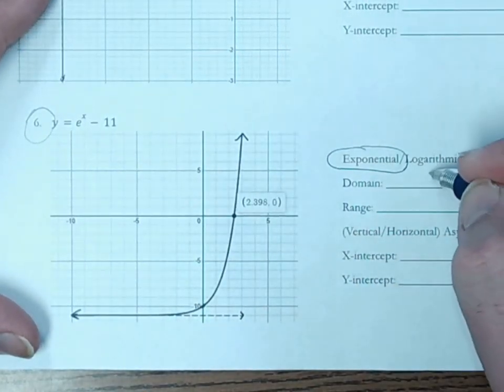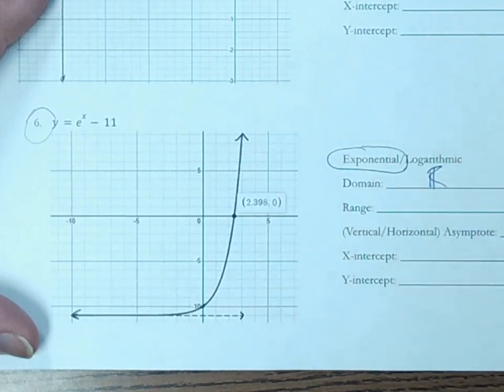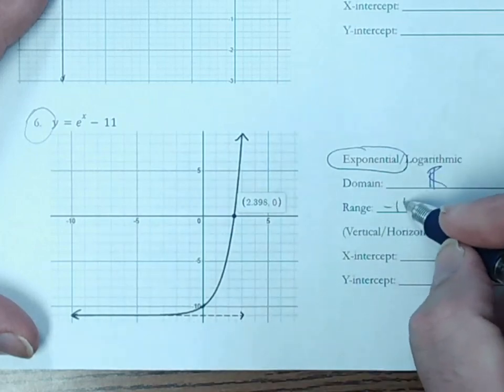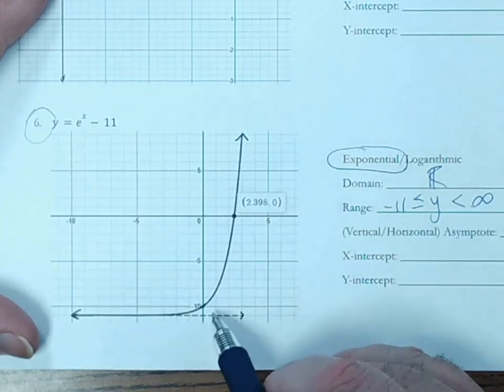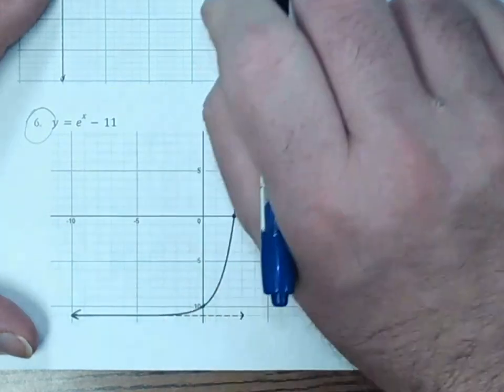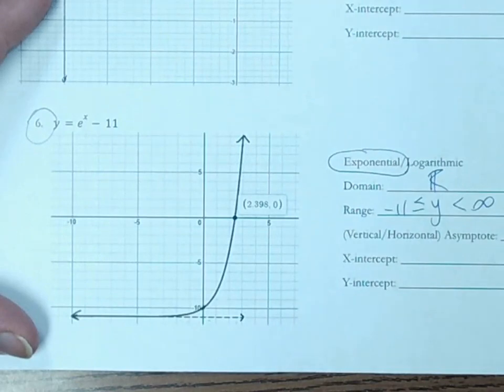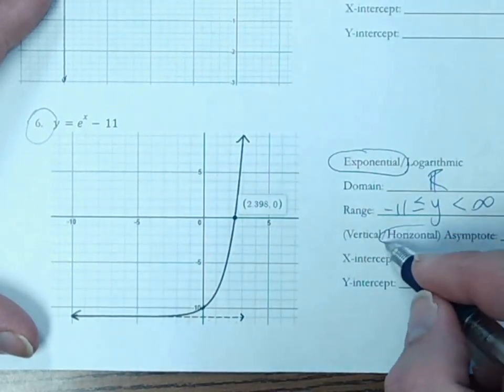The domain of all exponentials is all real numbers. The range will start down here at the horizontal asymptote, which is at -11. It will be less than or equal to y, and then less than infinity, because if you go up, notice the arrow pointing up forever. And yes, I did mention this is a horizontal asymptote.